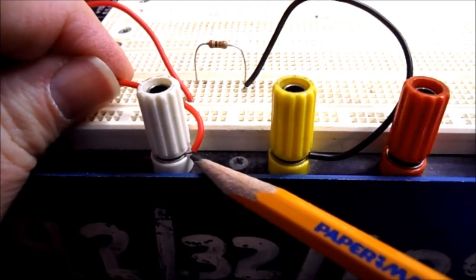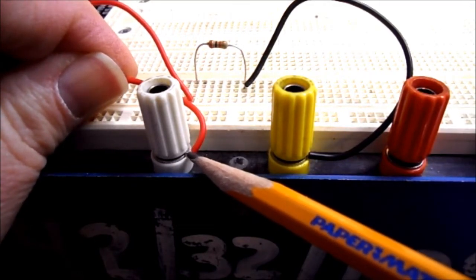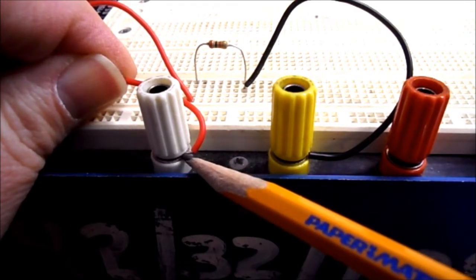So it's always a good idea to leave a little bit of bare metal sticking out so that you know that you're not clamped down on the insulation and you're making good electrical contact.